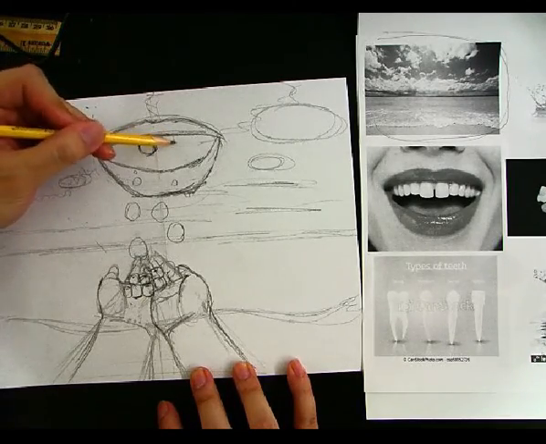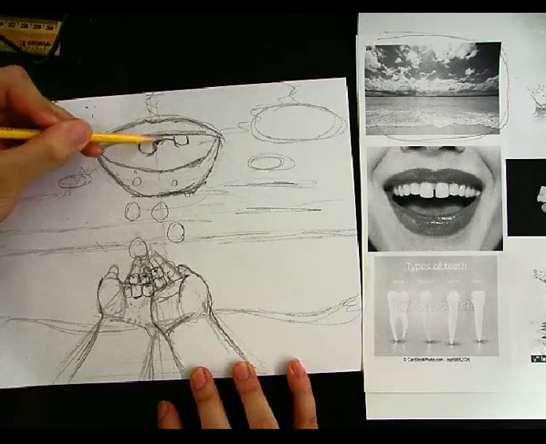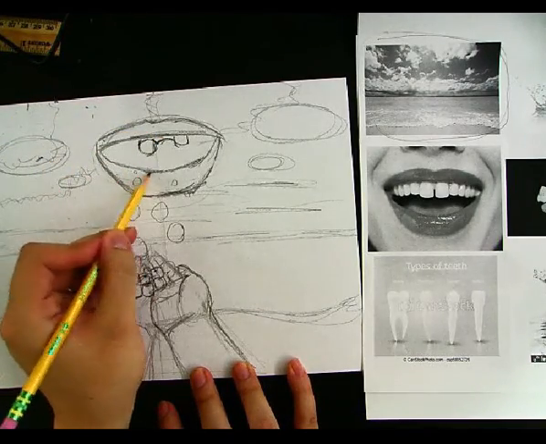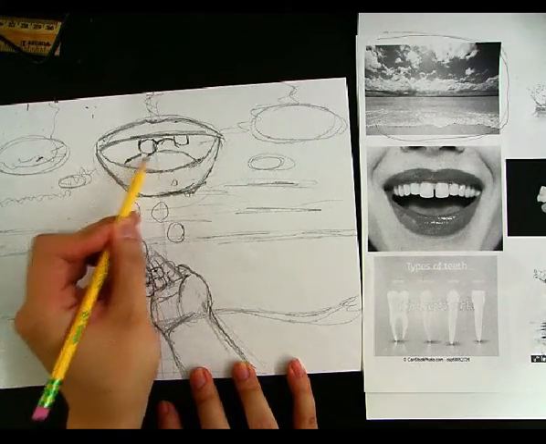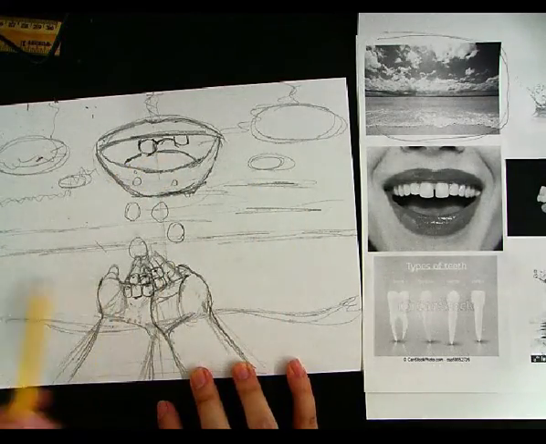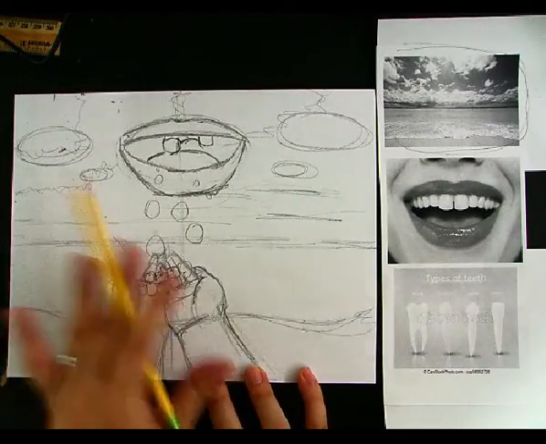Maybe I might not have a tooth there. So you can really play around with changing things up. In this case, I would have to play around with not including the tooth on there. I would then go over the details, add more things to it, and I'll show you guys the final drawing when I'm done with this later.